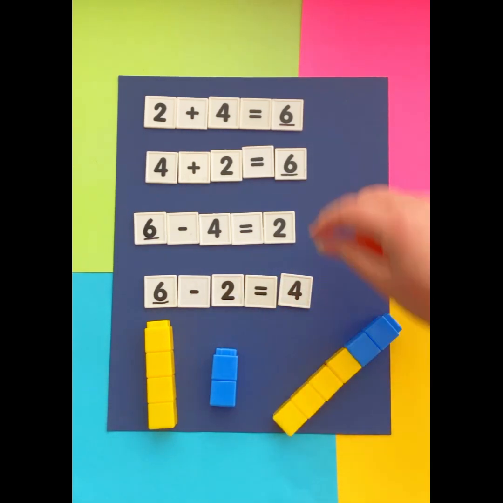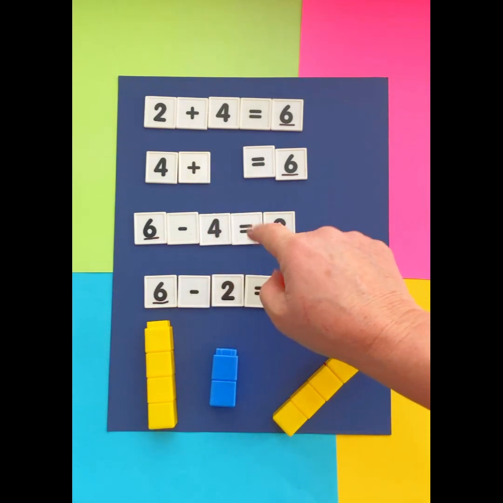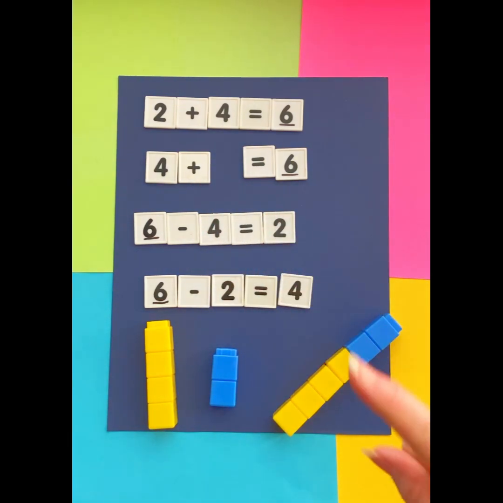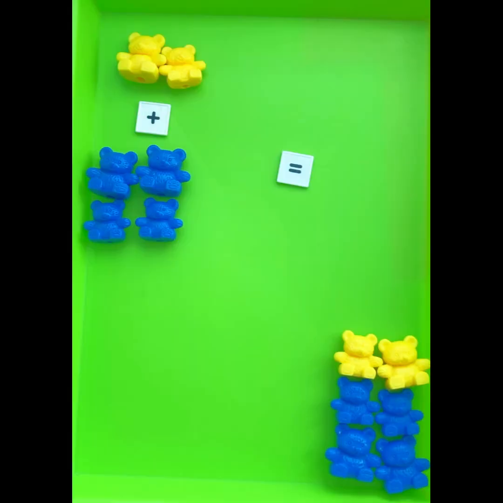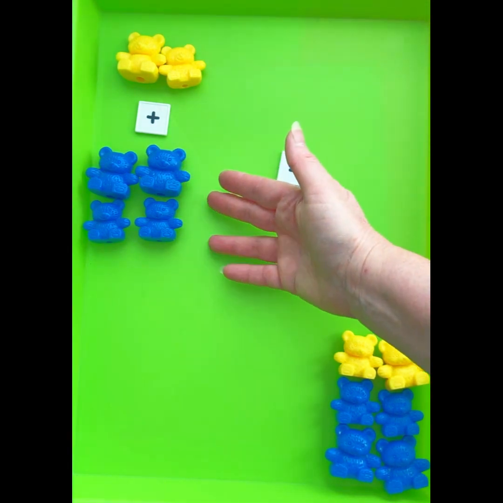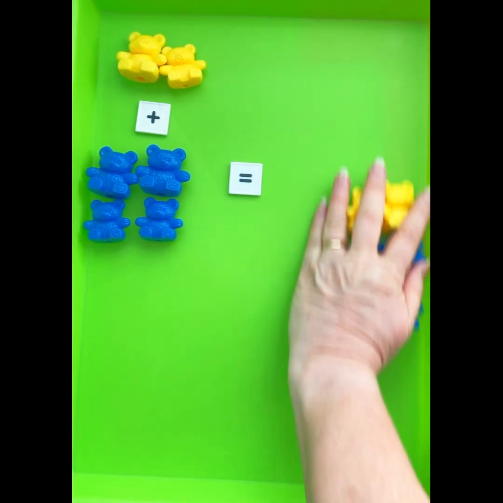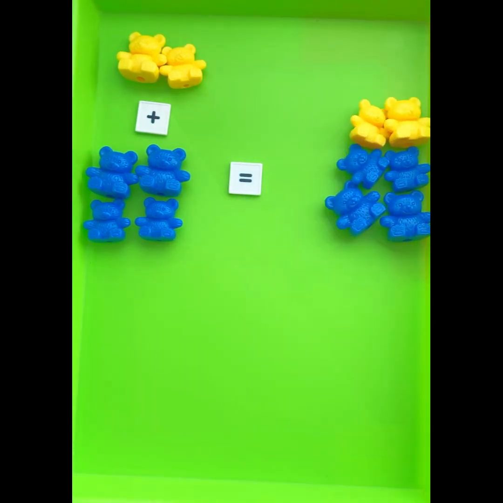The trick, I find, comes when we have a missing addend problem and we don't know how or why to turn this into a subtraction problem. And that's what I want to show you today. So to help students understand this concept, I'm taking away the numbers and just using some manipulatives. So if I have 2 yellow bears and 4 blue bears, that equals 6 bears altogether.